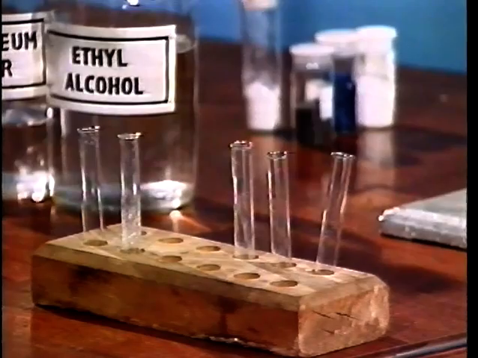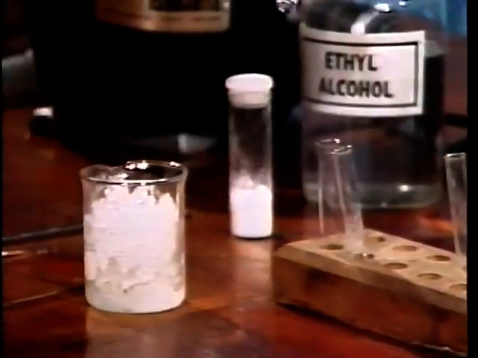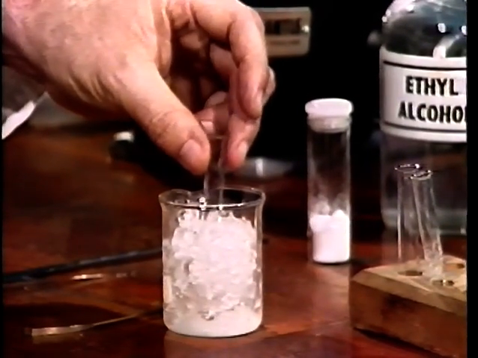Allow the solution to cool to room temperature. Immerse the tube into an ice bath and shake it gently.